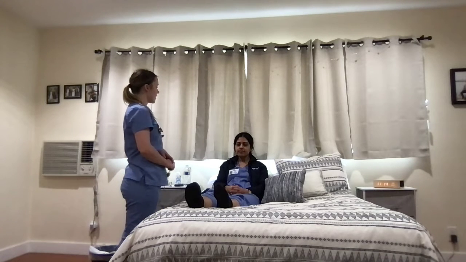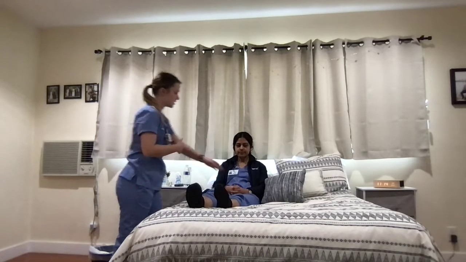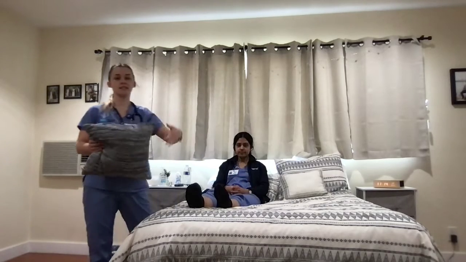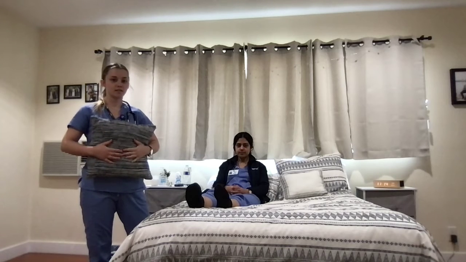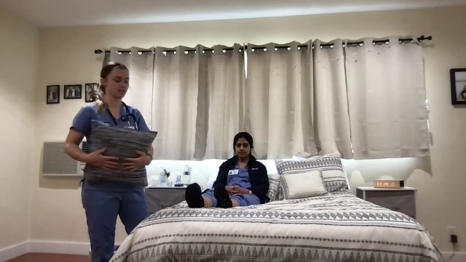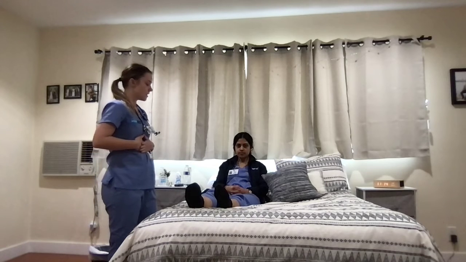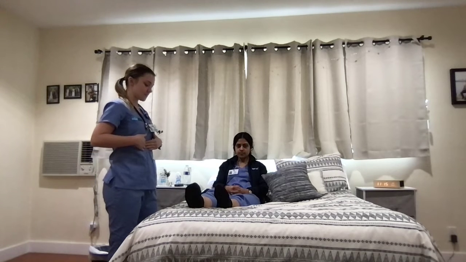Alright, so we're going to go ahead and get started with the exercises and make sure that the patient is sitting upright in semi-Fowler's or Fowler's. If the patient has an abdominal incision, we're going to use a pillow to splint the incision. So we're going to hold the pillow like this so the patient is pushing on the pillow instead of directly on that incision. There are no abdominal incisions today, so we can just go directly on our abdomen.